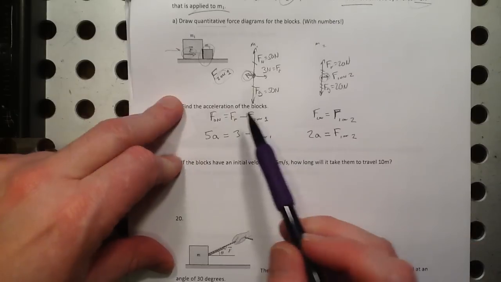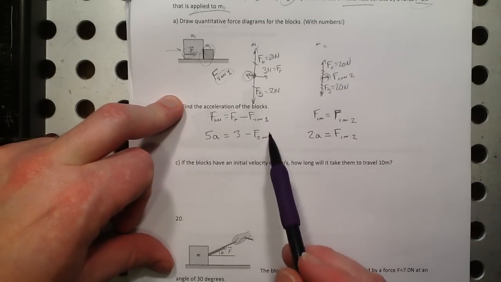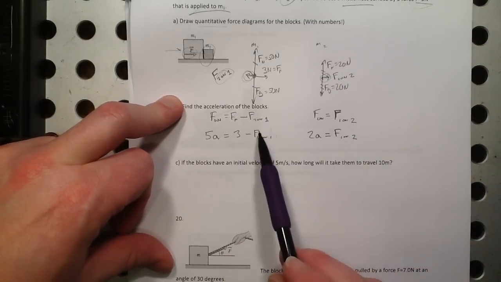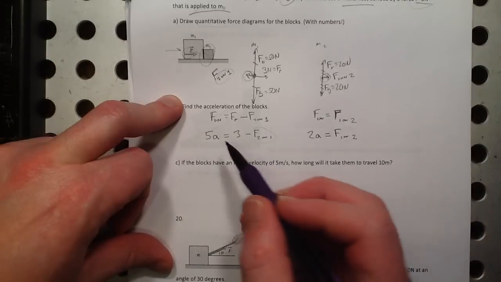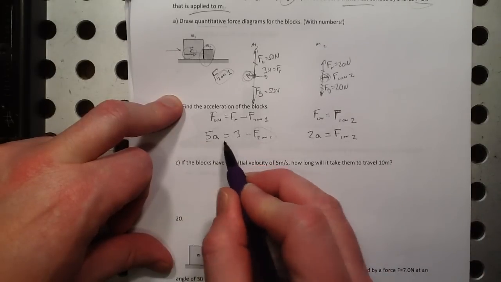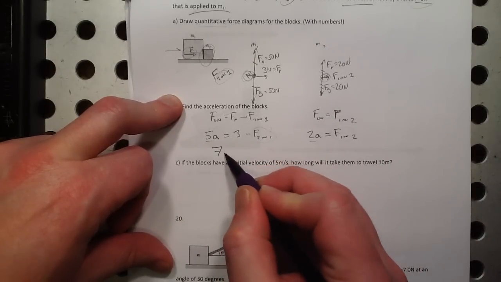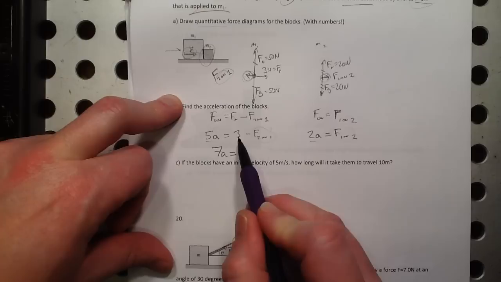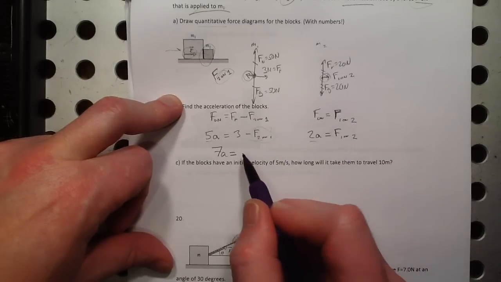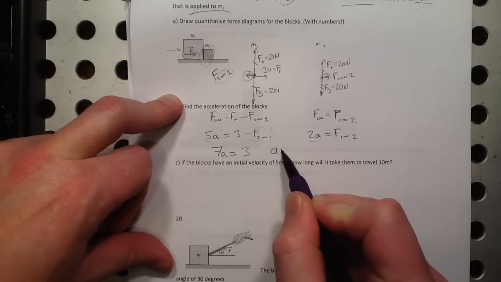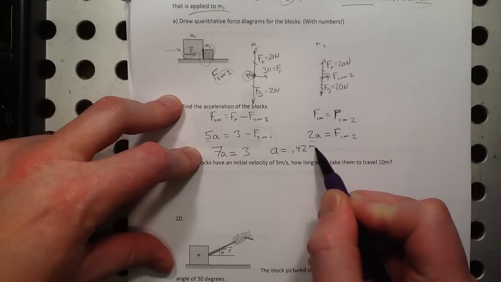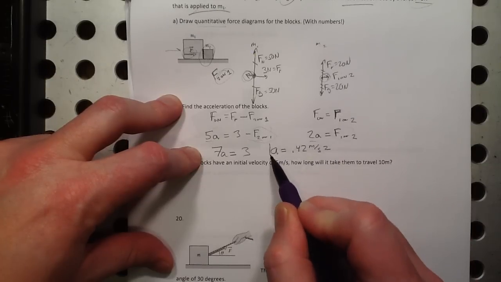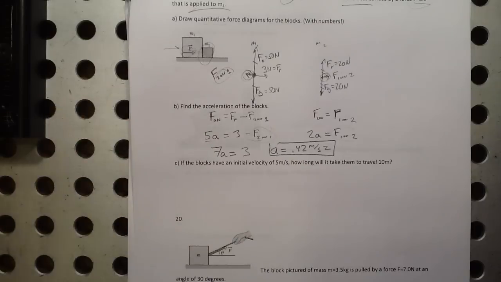But we know that these are equal opposite, right? These are equal to each other. So just like with the Atwood's machine, when the tensions cancel out, when we add these together, I get 5a plus 2a, and 7a equals 3, and then those cancel out. So the acceleration is 3/7, or about 0.42 meters per second squared. Cool.